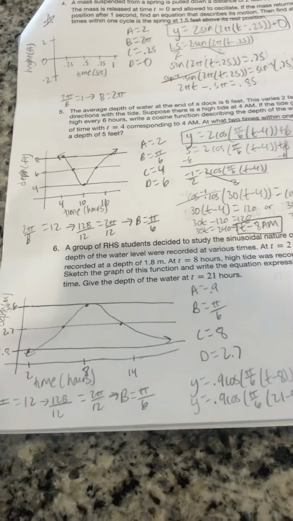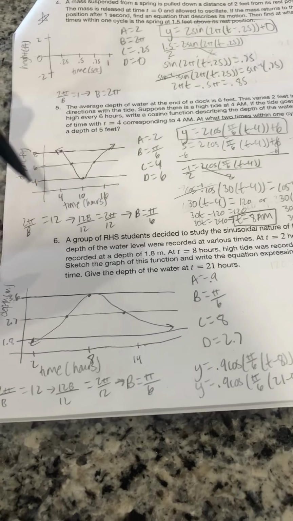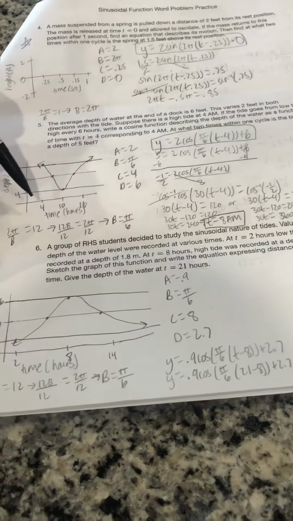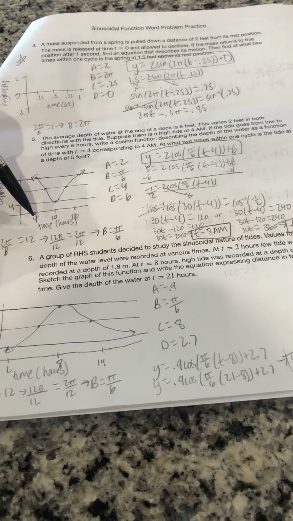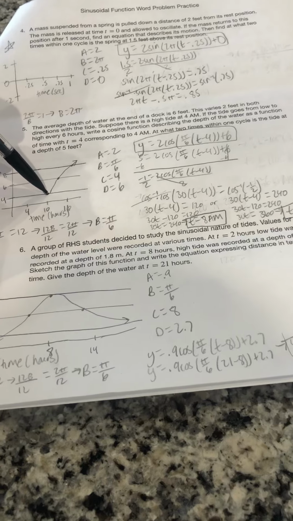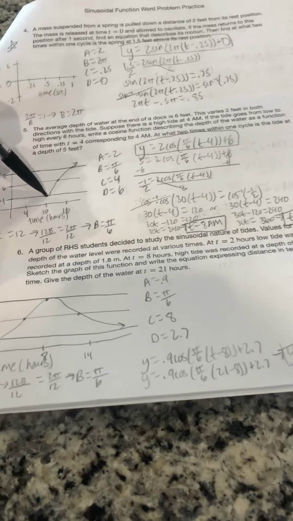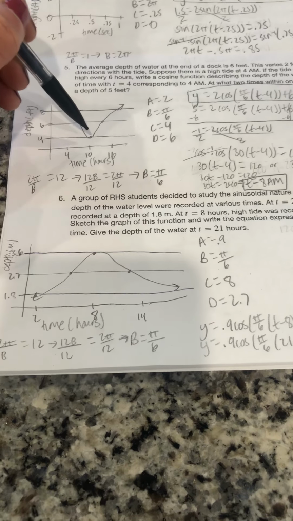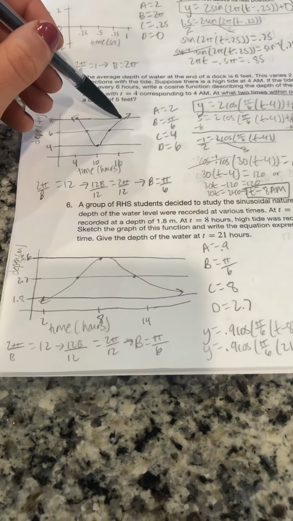So first, I am given that my high point is at 4 a.m. And then it has that period going to the low point at every 6 hours. So at 10 a.m., I have a low tide. Then it goes back up to my high tide at 16.